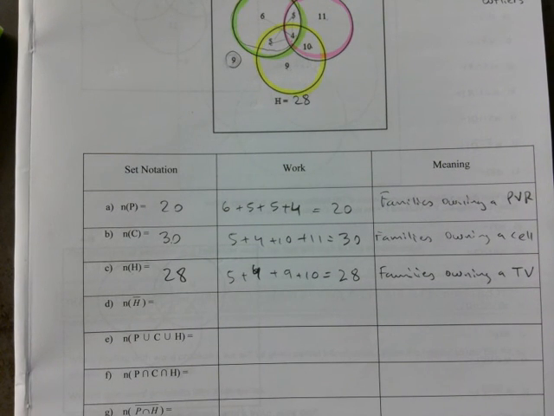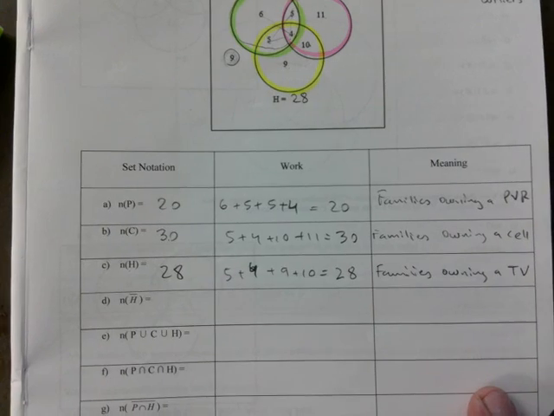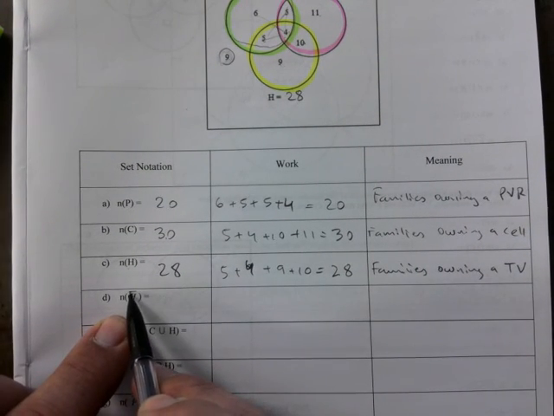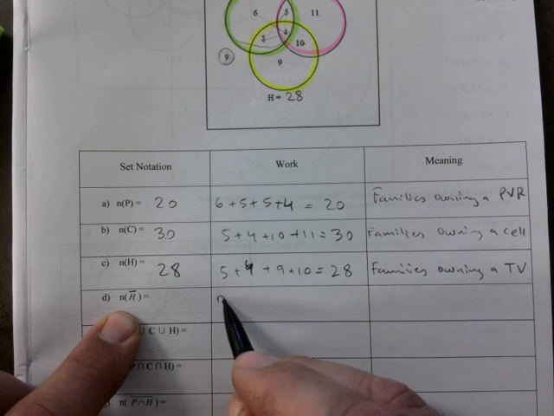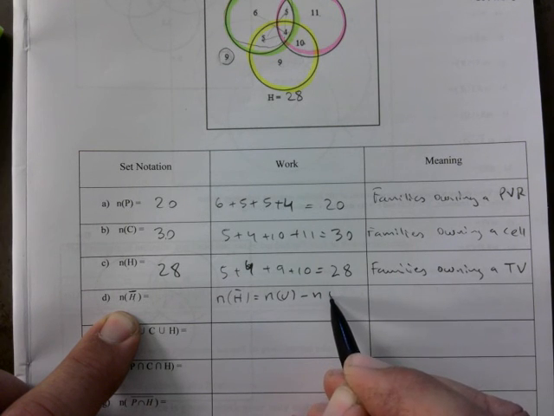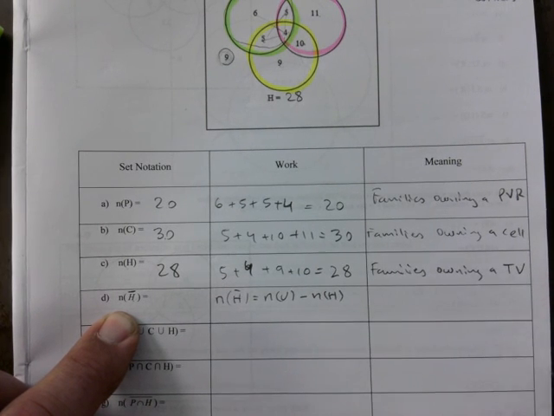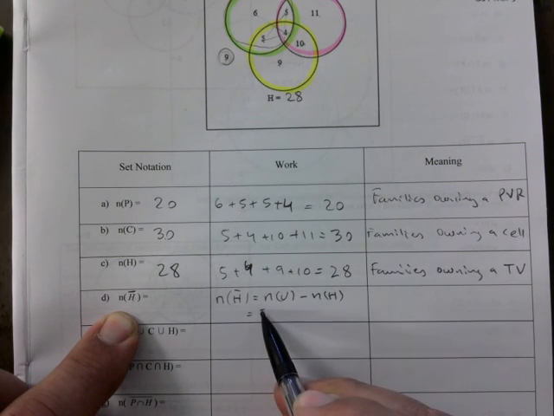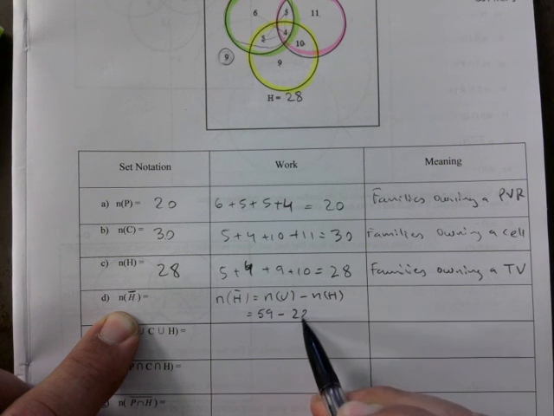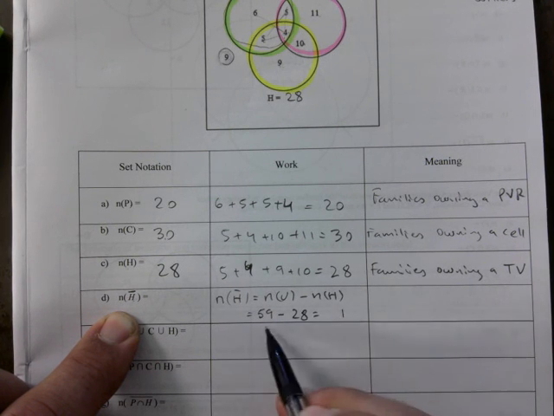Okay, so now it goes back to what we did before. How do you find n of H naught? n of H naught is n of U, take the universal, subtract the families that have a TV plan. Okay, so you take the 59 minus H is 28, so 31.